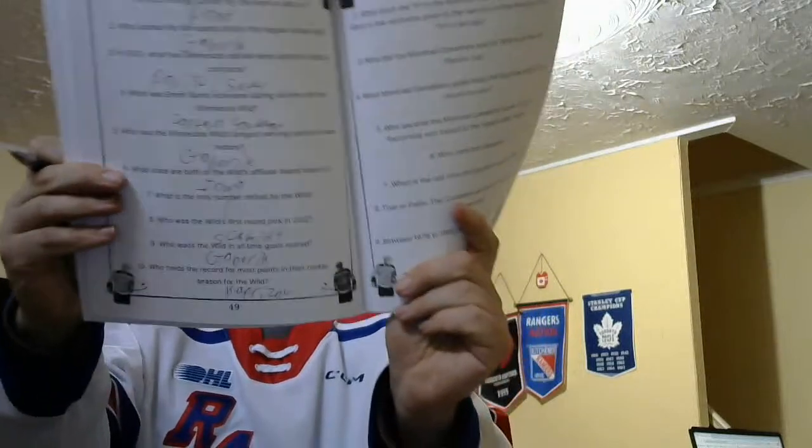Who leads the Wild in all-time goals scored? I don't know if it's Gaborik. Nah, I'll just say Gaborik for the heck of it. And who has the record for most points in the regular season for the Wild? Kaprizov. Because I think that's one record he has that Gaborik doesn't. So I'll show you the screen. Show you what I got.